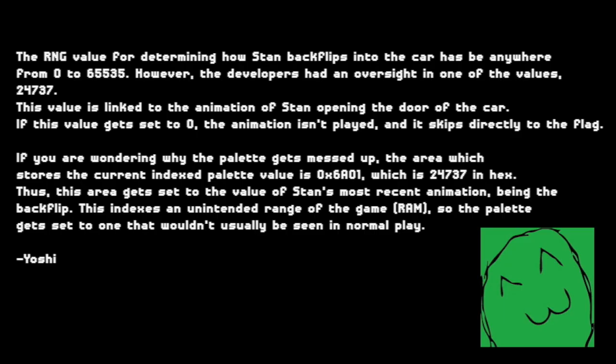This value is linked to the animation of Stan opening the door of the car. If the value gets set to 0, the animation isn't played, and it skips directly to the flag. If you are wondering why the palette gets messed up, the area which stores the current indexed palette value is 0x6A01, which is 24737 in hex. Thus, this area gets set to the value of Stan's most recent animation, being the backflip.